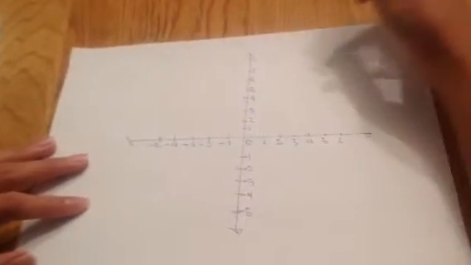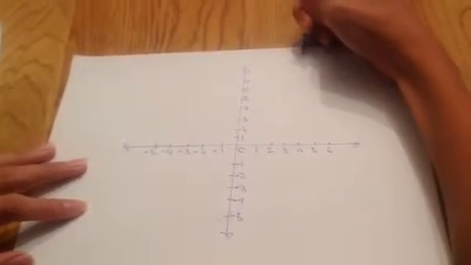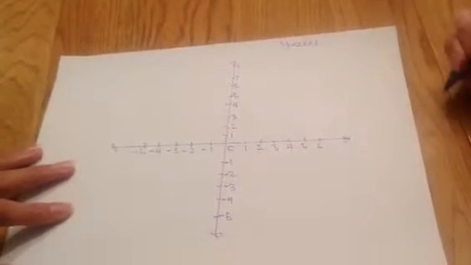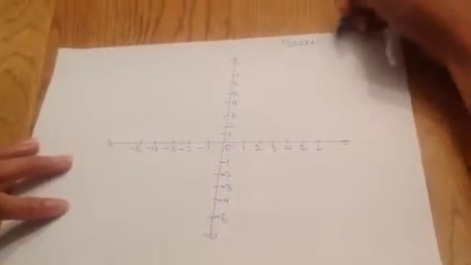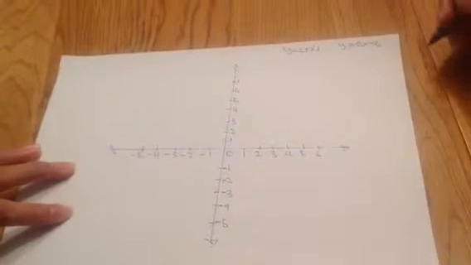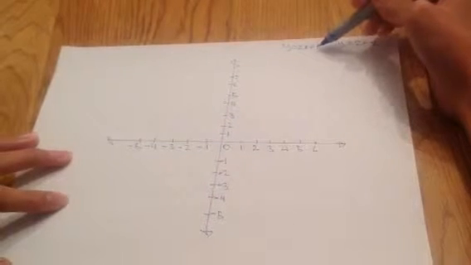So let's graph our original equation first, which I'll write down again, would be y equals 2x plus 1. And after that, we're going to graph our other equation, y equals 2x minus 5. So first, we start with the original one.